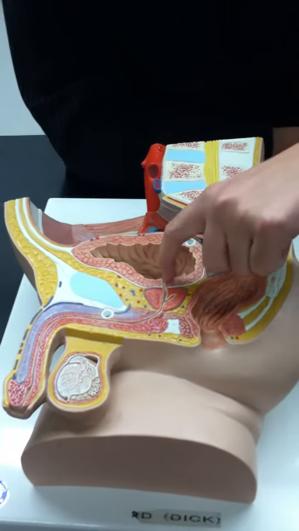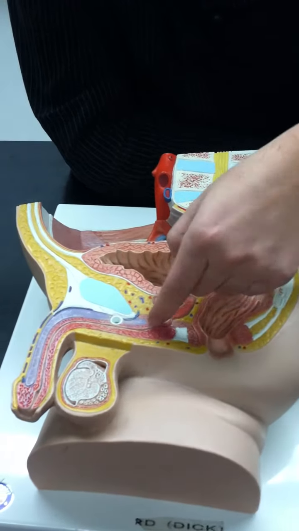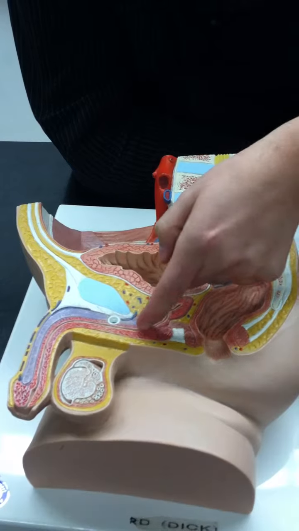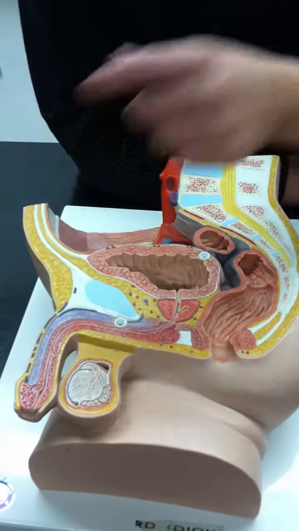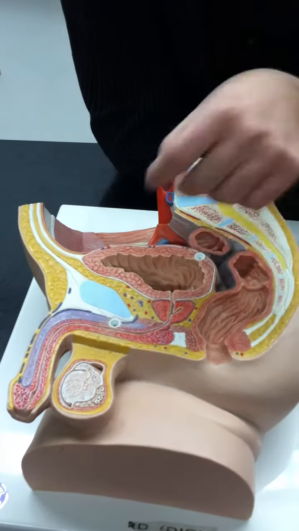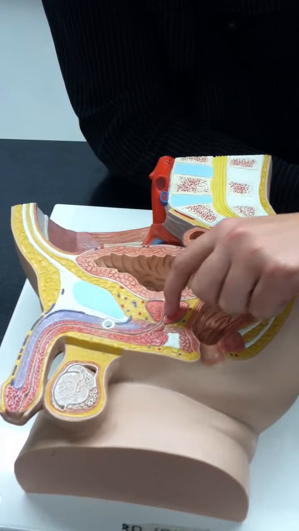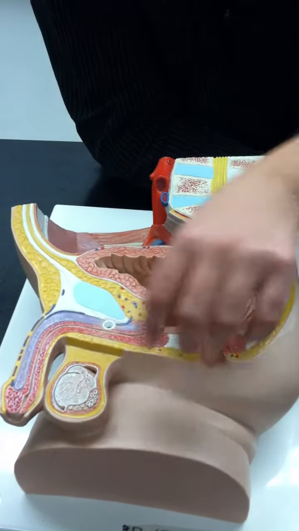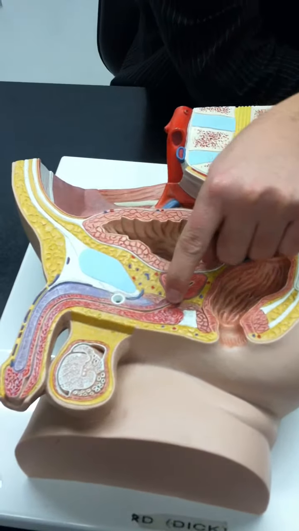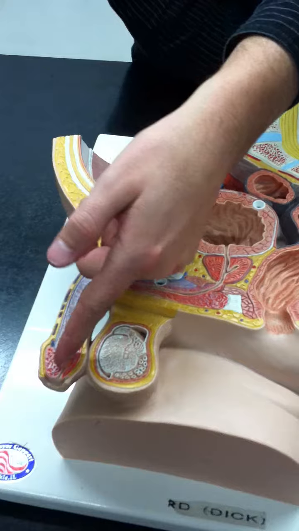Now, what we can see is this long tube starting from the bladder, going out along through the prostate, through the urogenital diaphragm, out along the penis, that's the urethra. And as the urethra goes through these different regions, it changes names. So the urethra through the prostate is called the prostatic urethra. That makes sense. The urethra over by the urogenital diaphragm, right there, is called the membranous urethra. And then the urethra throughout the penis is called the penile urethra, or spongy urethra.